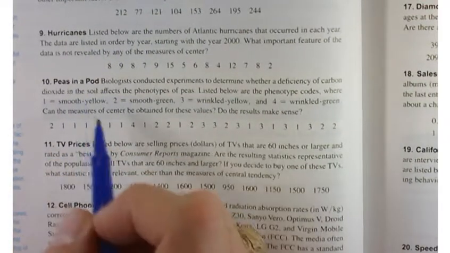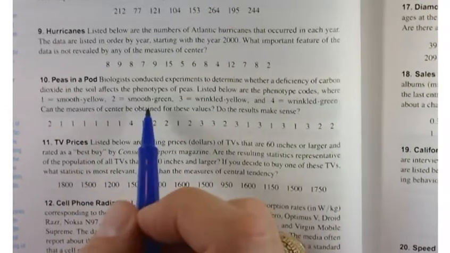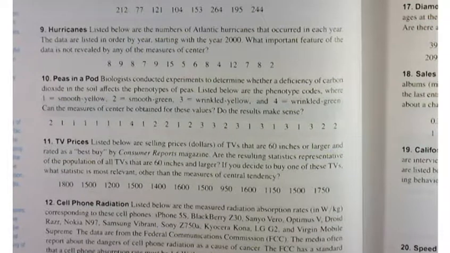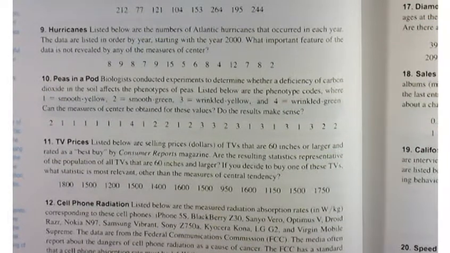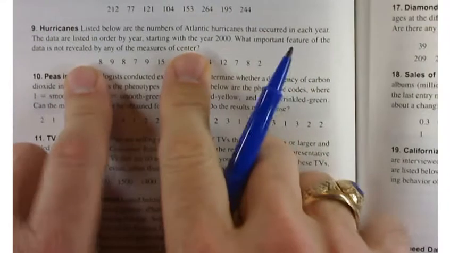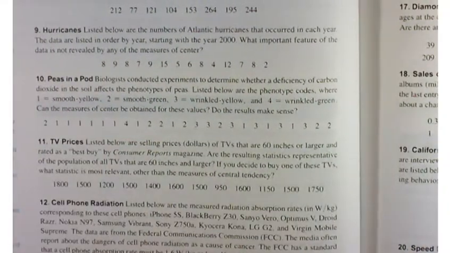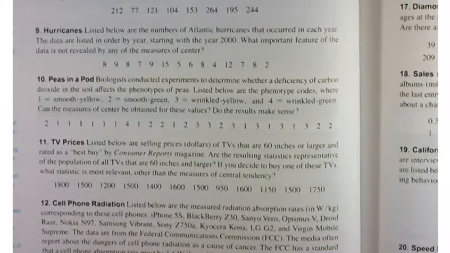Yeah, it doesn't make sense to average smooth yellow with smooth green with wrinkled yellow and wrinkled green. I mean, there just happen to be names. And then you gave them a number, averaging those, well, it doesn't really mean anything. So, yeah, it doesn't help us out because the data is the wrong type. The data is really just nominal data.